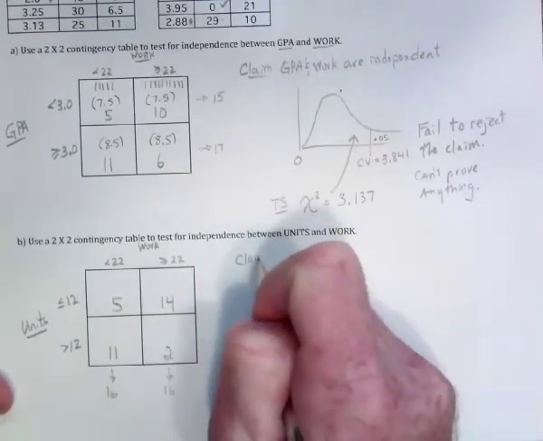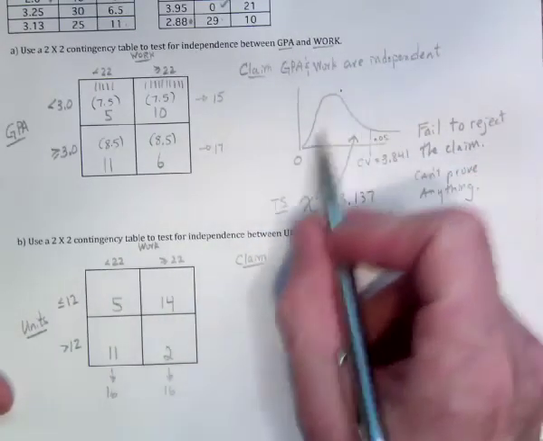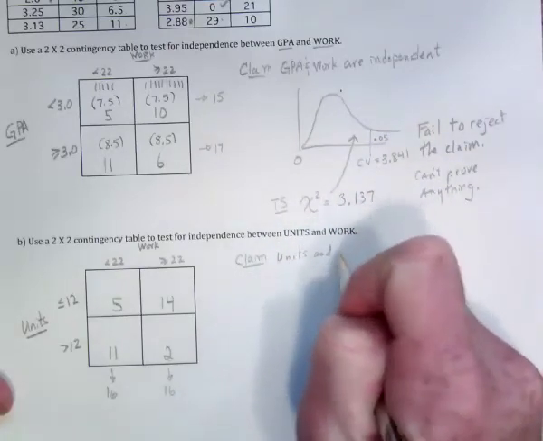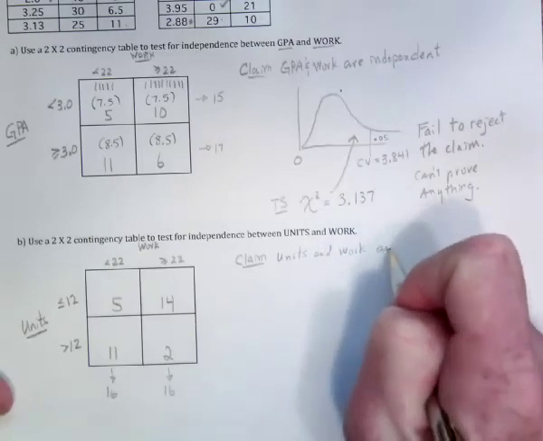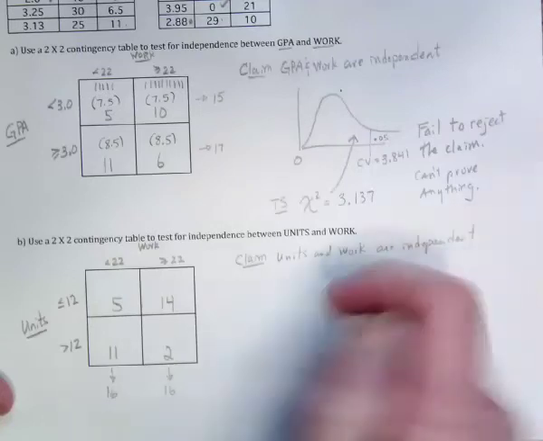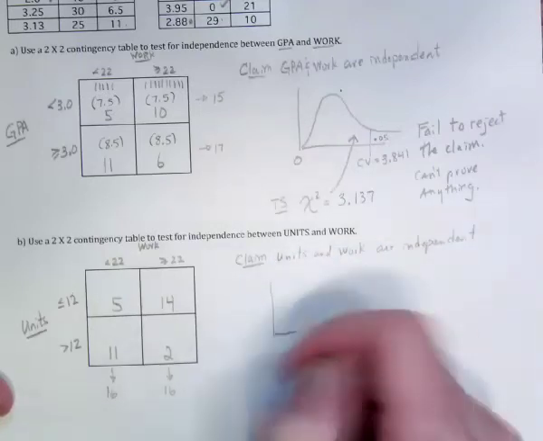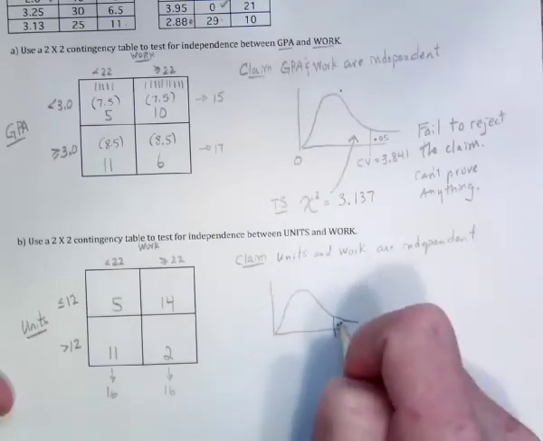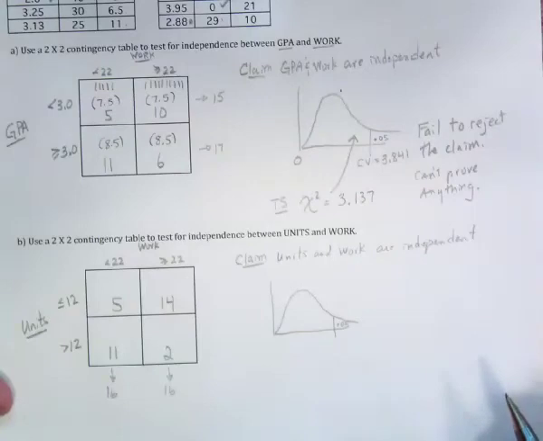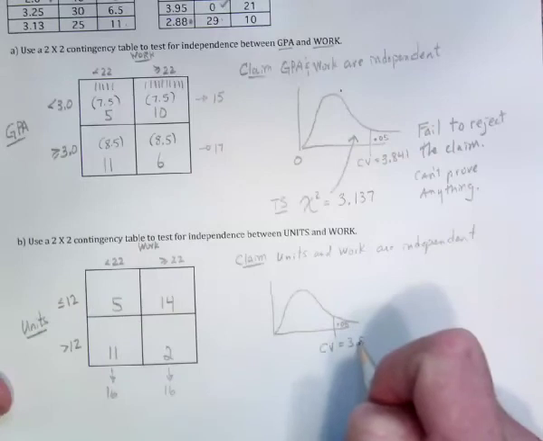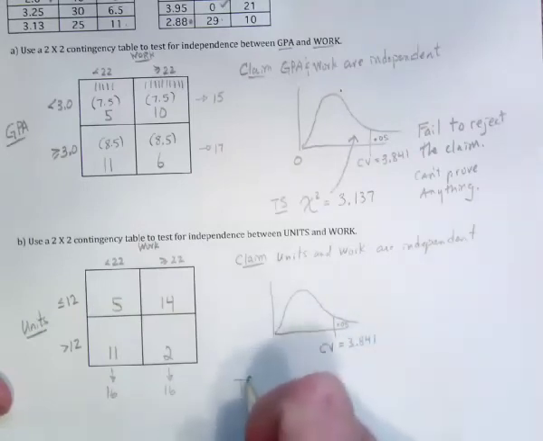Okay, then the rest of the part, I'm going to speed up a little bit. The rest of the work is done just like this. So the claim is that the units and work are independent. And then we've got the chi-squared distribution. It's going to be 0.05 again. Use 95% level of confidence, which means that the critical value is going to be the same, 3.841.